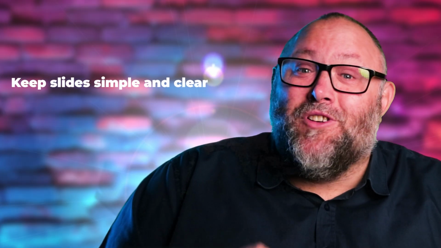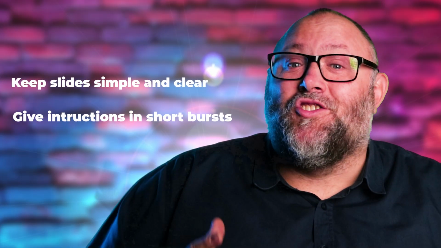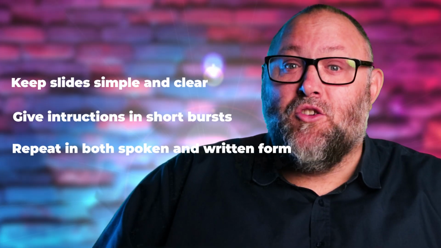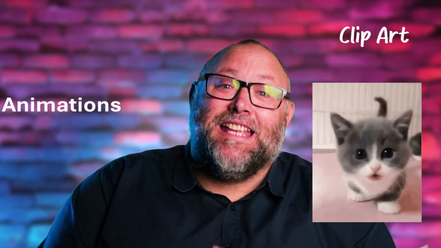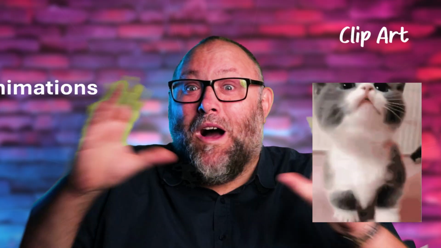So, how do we cut the clutter? We keep slides simple and clear. We give instructions in short bursts and repeat them in both spoken and written form. We make sure diagrams and labels are together and not spread across different pages or screens. And we ditch the distracting clip art, flashing text, or wild animations that do more harm than good.